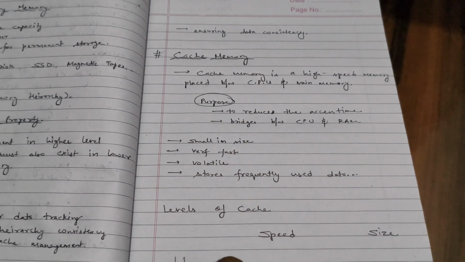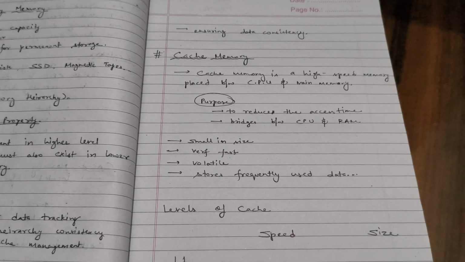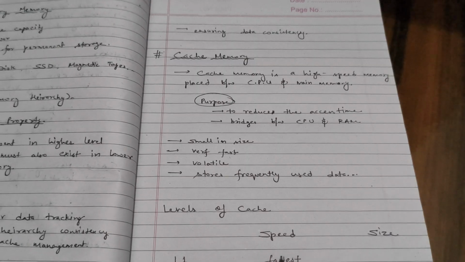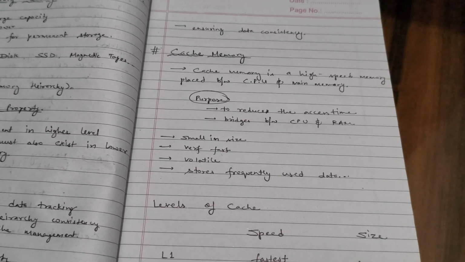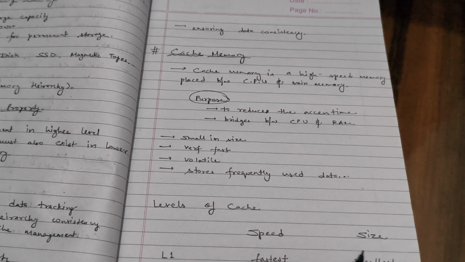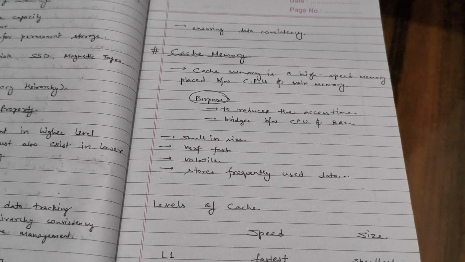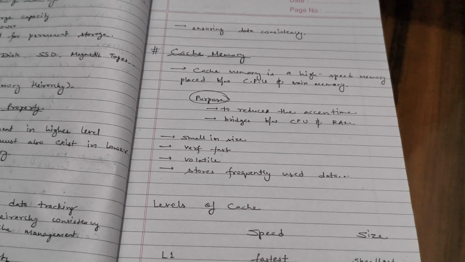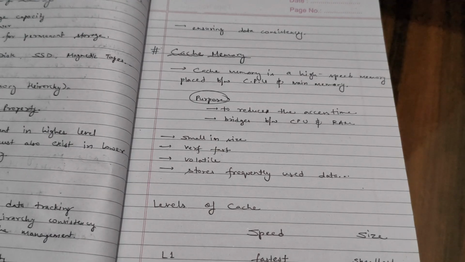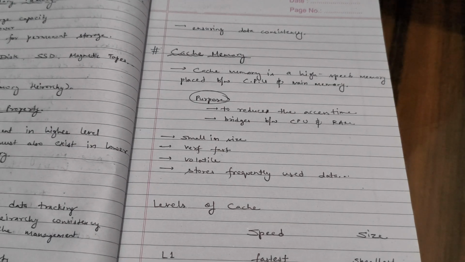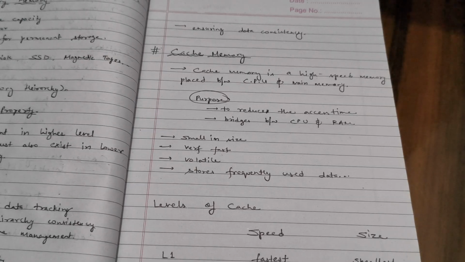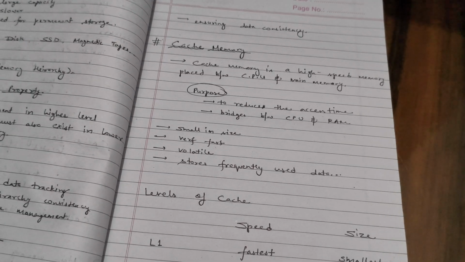We have the first level, second level, and the third level. As the name suggests, the first level has the fastest speed, and since it has the fastest speed, it must have the smallest size because it is easier to find things in smaller places. The L2 level has a medium speed, and the size is larger in comparison to the L1 level. Similarly, the L3 level has the slowest speed amongst the caches. It is still faster than typical RAM, but it is the slowest amongst the caches and has the largest size as well.